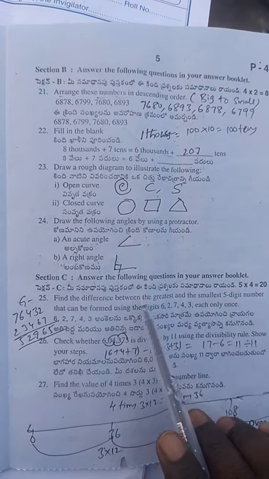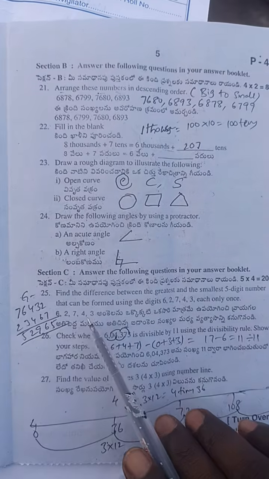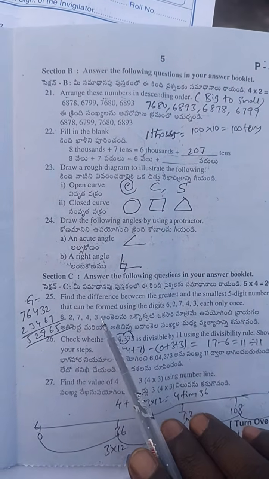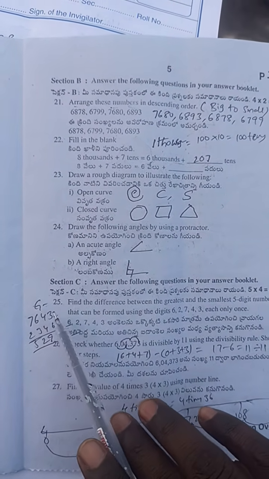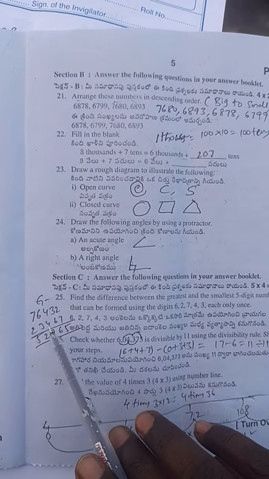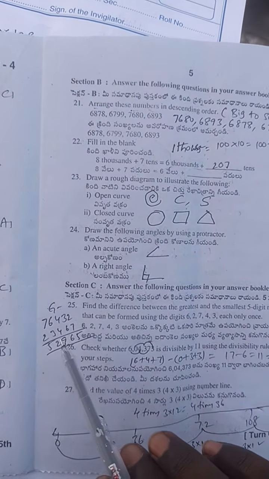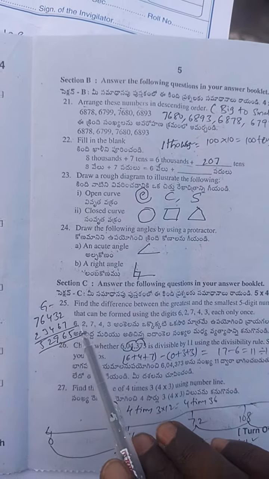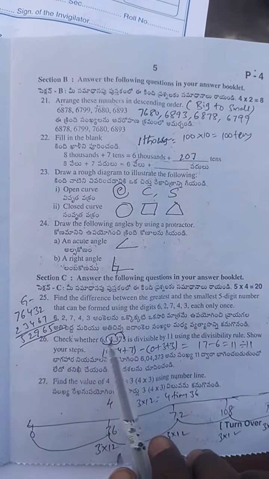Next, find the difference of the greatest and smallest 5-digit number using the digits 6, 2, 7, 4, 3. So the greatest number is 76,432. The smallest number is 23,467. So the difference is how much? 52,965.